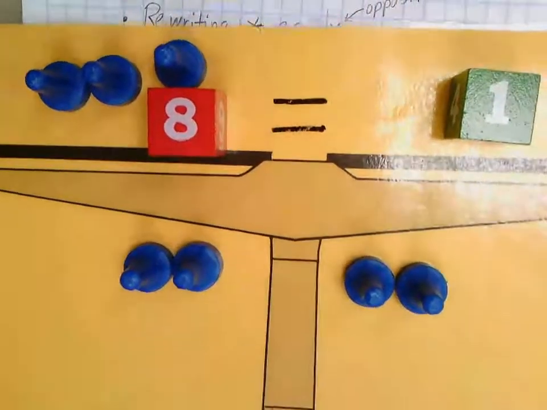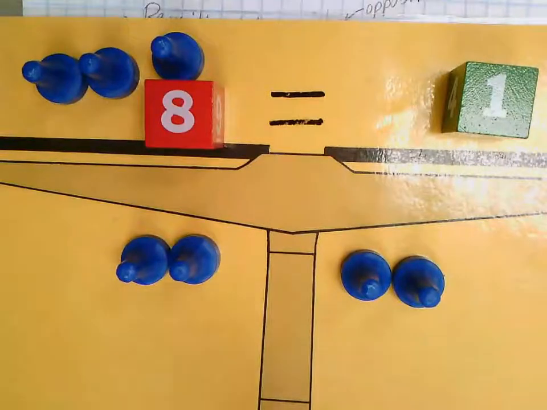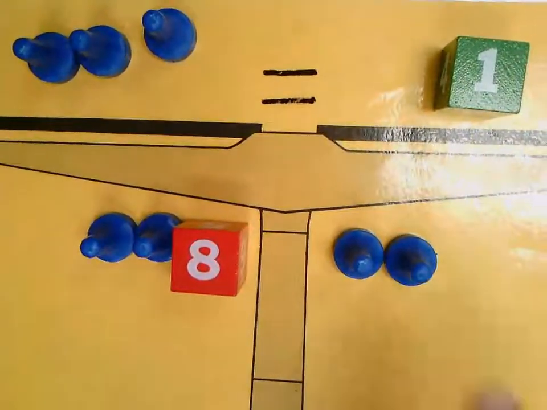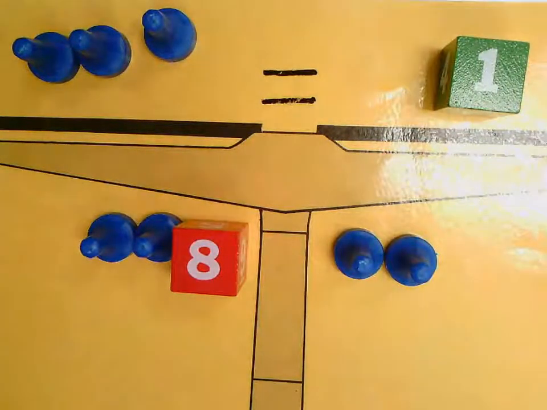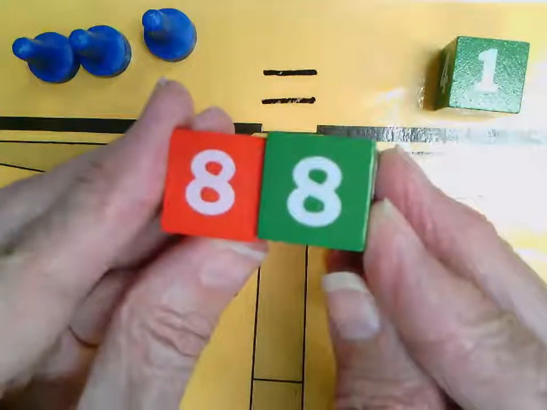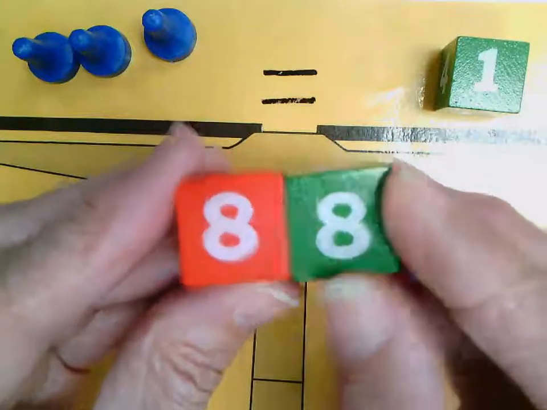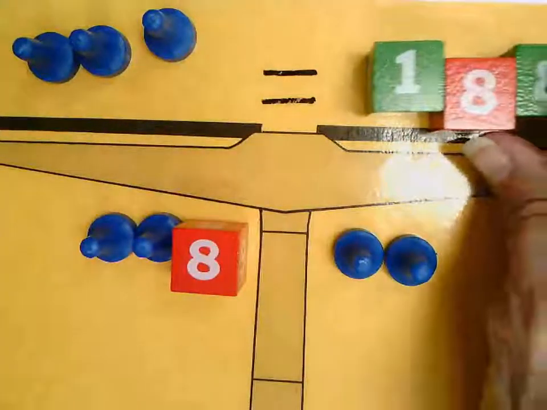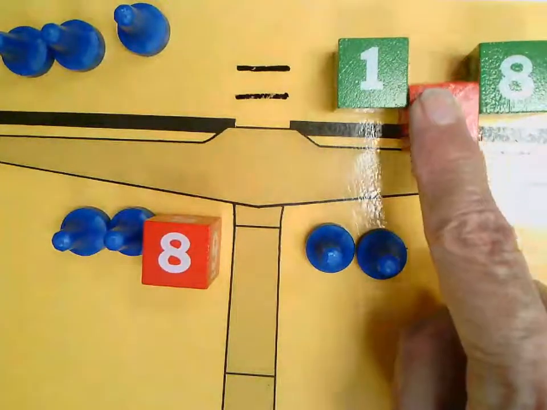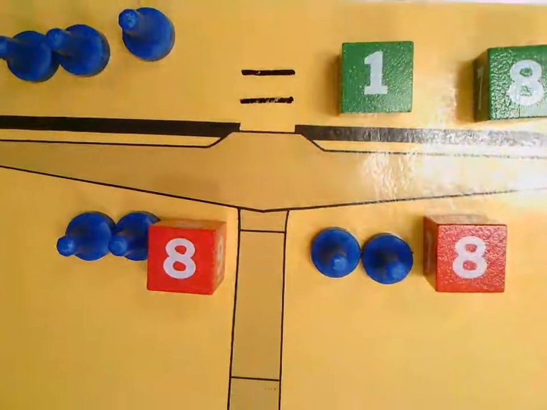That's a legal move. Now I'm going to pull this 8 block down, and I need an 8 block on the other side to pull down. Since I don't have one, I'm going to use my 0 pair with 8s, a green 8 and a red 8, and I'm going to add them to the right hand side, because that's the side I need one so I can pull down.